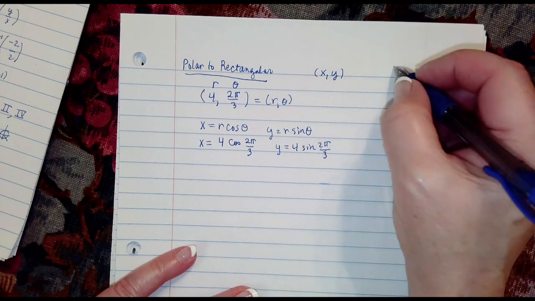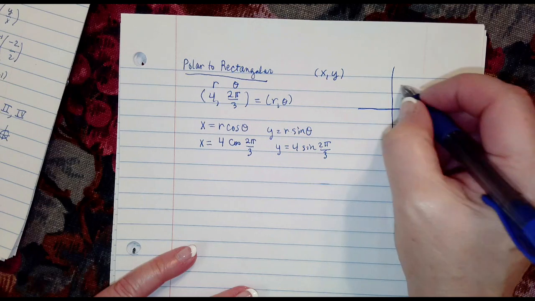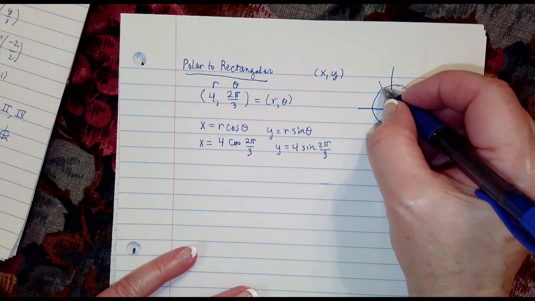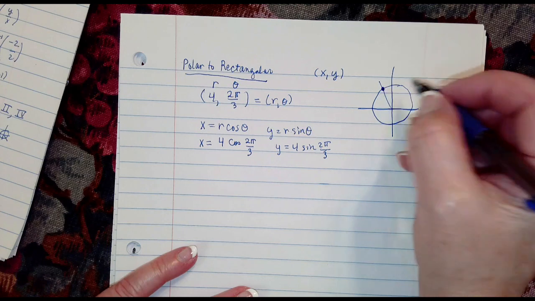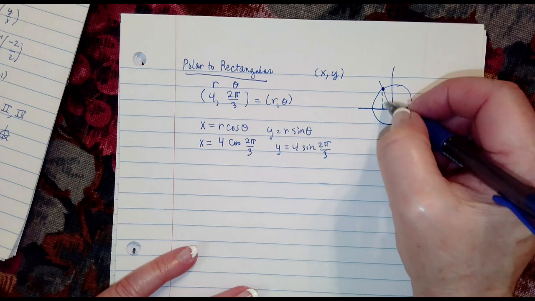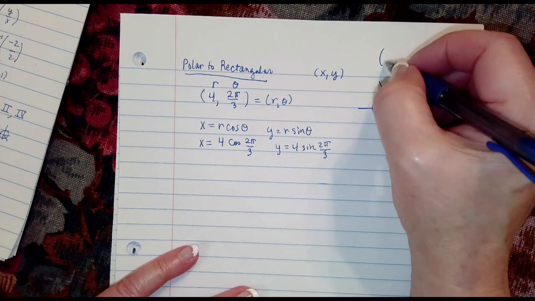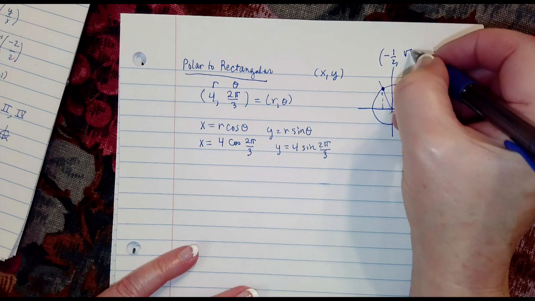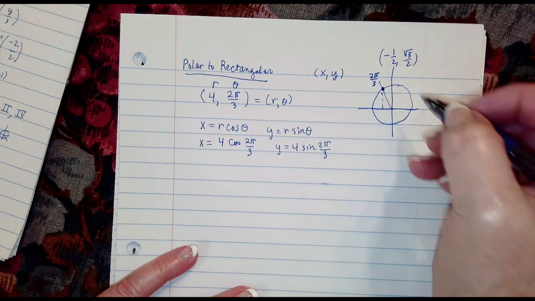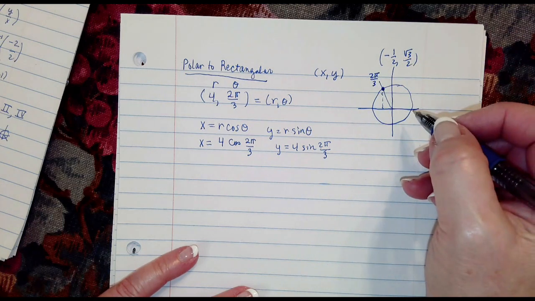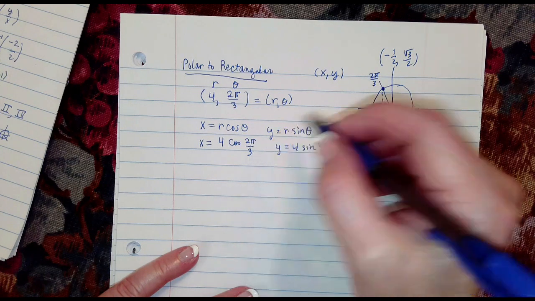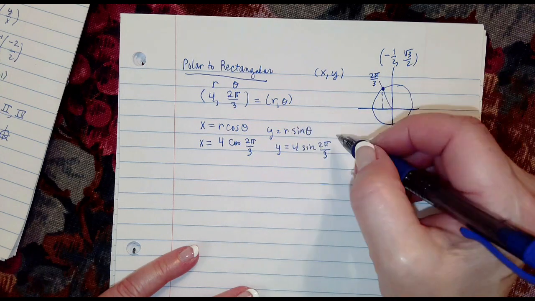We have to find what cosine 2 pi over 3 is and what sine 2 pi over 3 is. You know that from the unit circle. In the unit circle, we would go to 2 pi over 3, which is here, and we would find the ordered pair for that point. If I drop my perpendicular, this is the short side, this is the long side. So I know it's going to be negative 1/2, square root of 3 over 2 for 2 pi over 3. So you know that already because you know the unit circle. Which one of these is going to be cosine 2 pi over 3 and which one is going to be sine of 2 pi over 3?